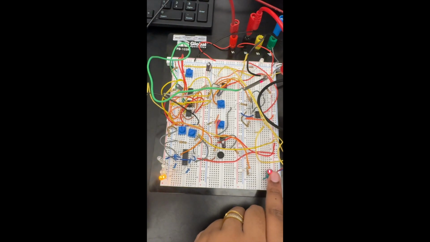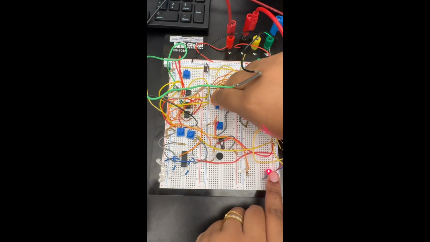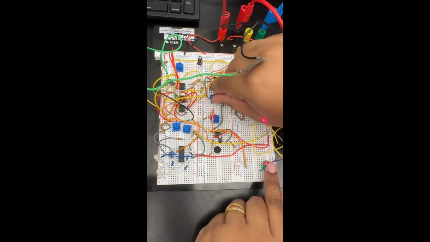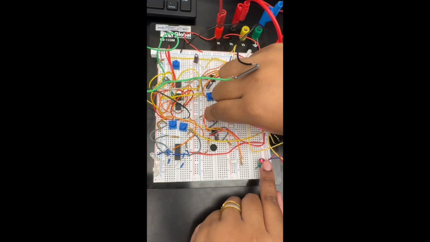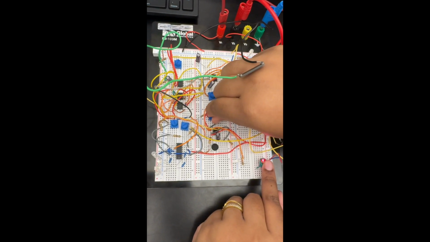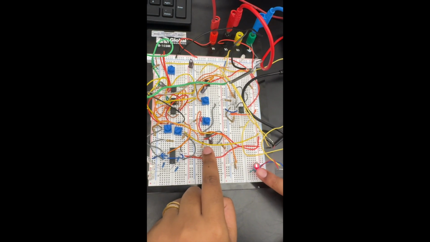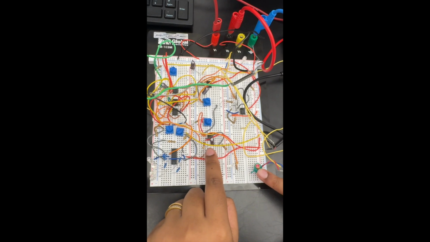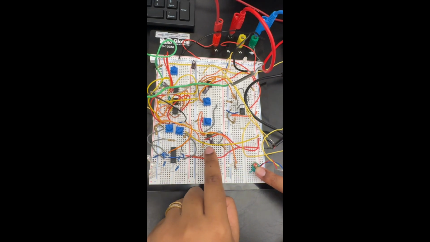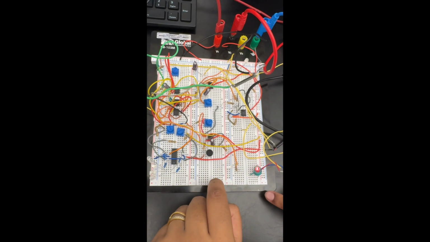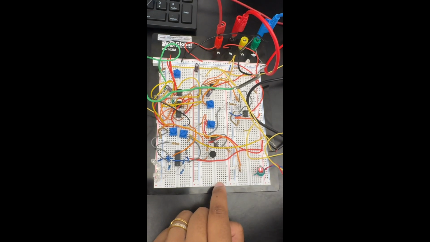And then to show you the microphone, I will turn down the aux power, and I will turn up the microphone power, and I will just show a little tapping, and that is my circuit.